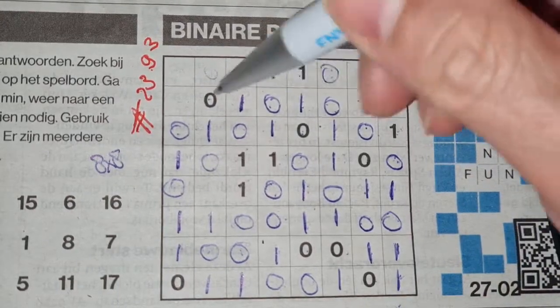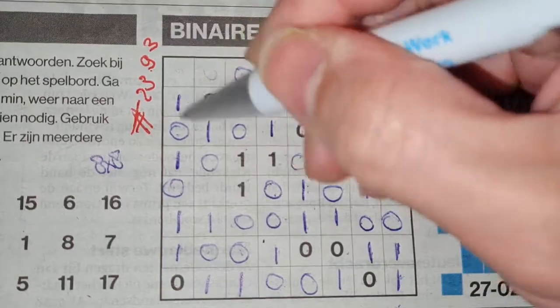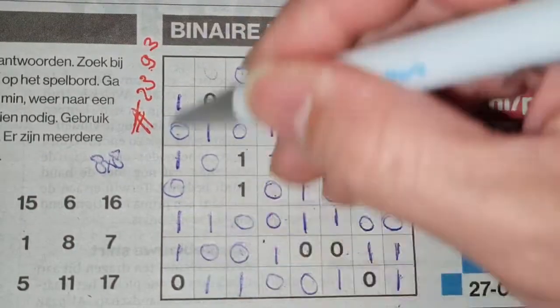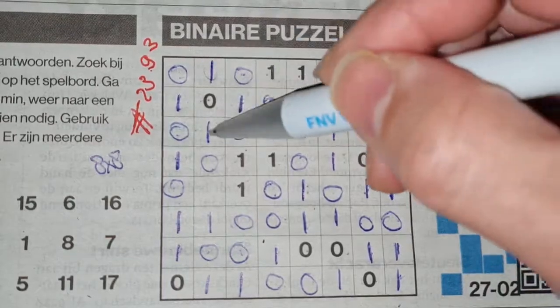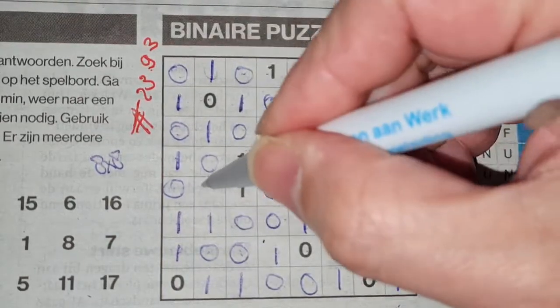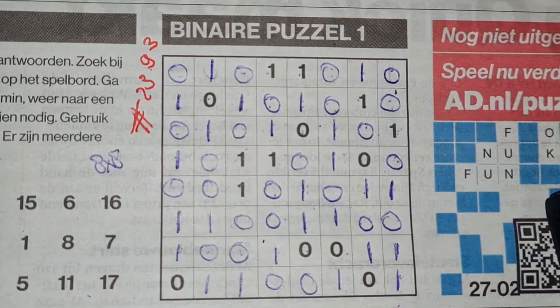We have here 4 zeros, so the rest are ones. We have here 4 ones, so the rest are zeros. Between two zeros comes a one. We have now 4 ones, so the rest are zeros. Finished in 4 minutes. Alright.